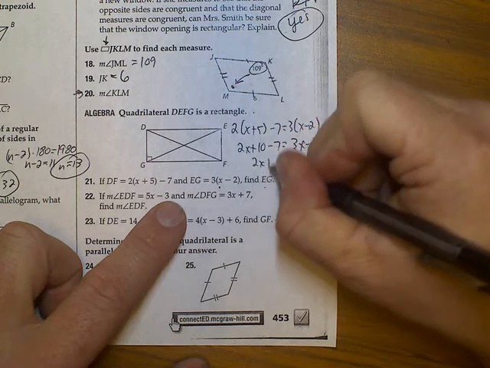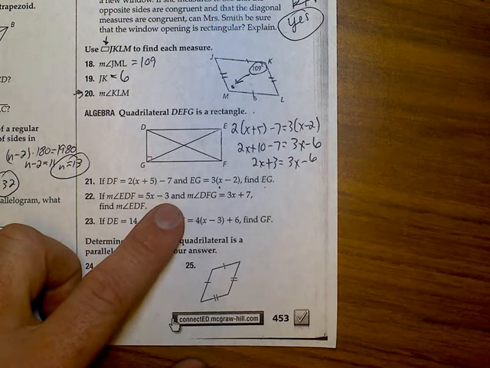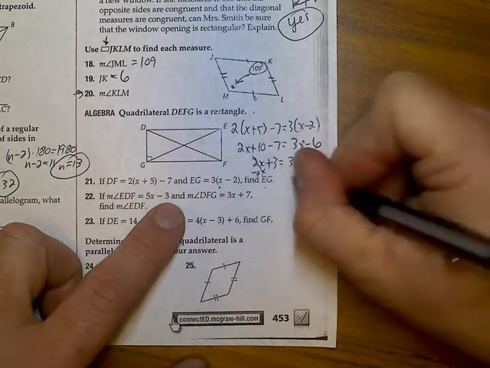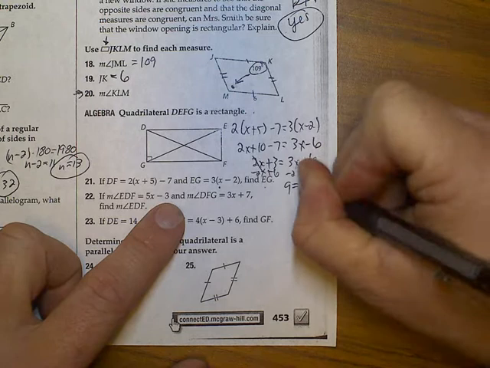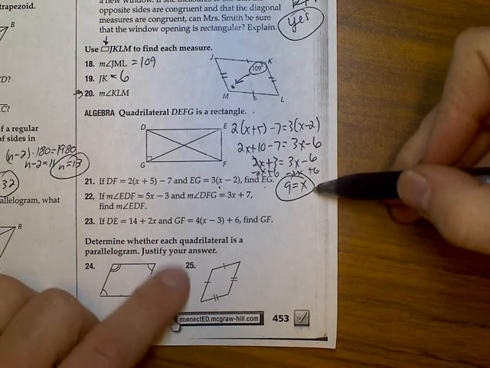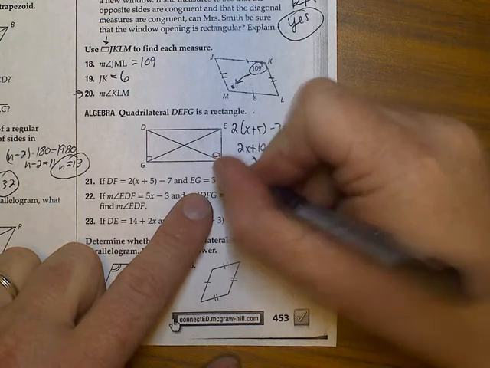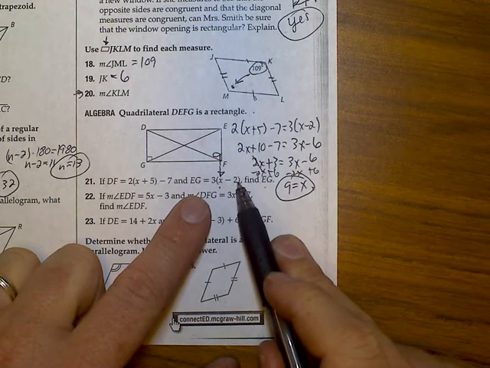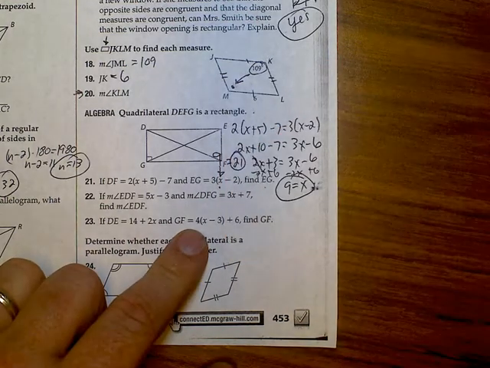So this would be 2x plus 3 has to equal 3x minus 6. So now I can find x: minus 2x, add 6, so 9 would equal x. If 9 is x and I need to find EG, then I'm going to plug in 9 right here. 9 minus 2 is 7. 7 times 3 equals 21.